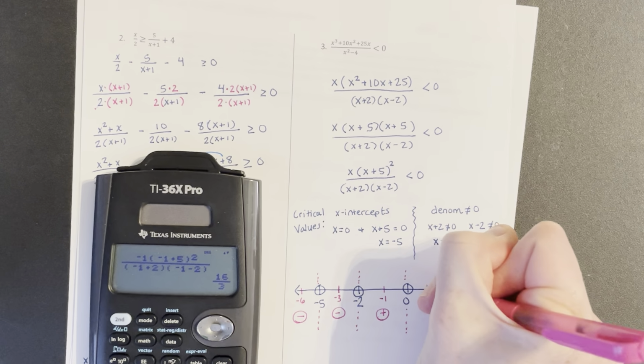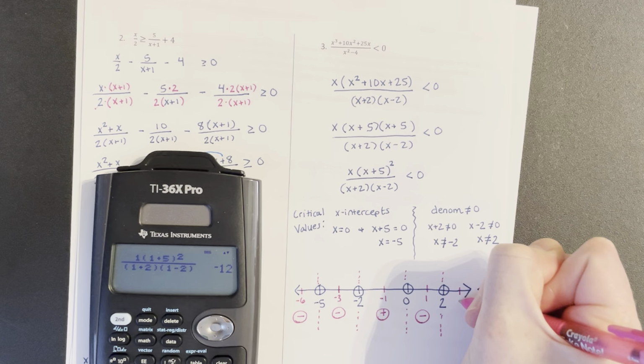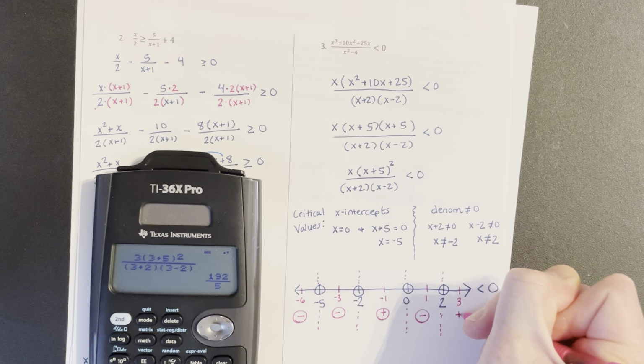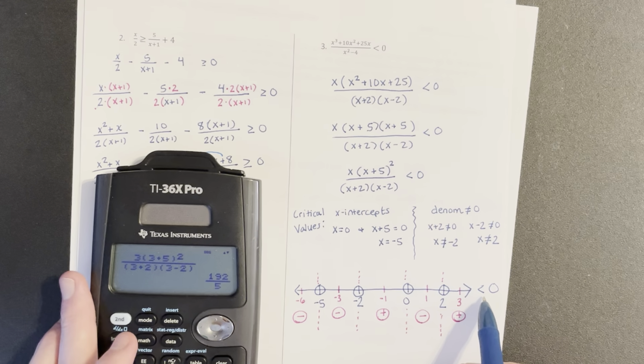Pick a number between 0 and 2, like +1. So 1 times 1 plus 5 squared over 1 plus 2 times 1 minus 2 is negative. And then the value to the right of 2 would be like 3. So last one, 3 times 3 plus 5 squared over 3 plus 2 times 3 minus 2 comes out positive. And after looking at all those signs analysis, we're looking for when it's less than 0.